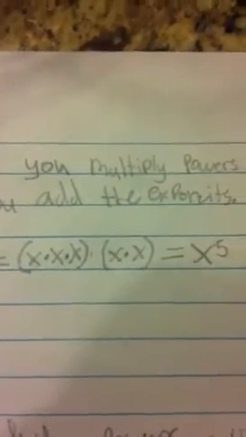Here's our first example. X to the third power times x to the second power equals x times x times x times x times x. And if you add all those x's up, that means you'll get x to the fifth power.